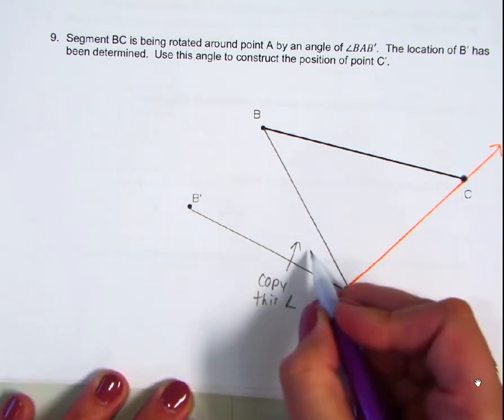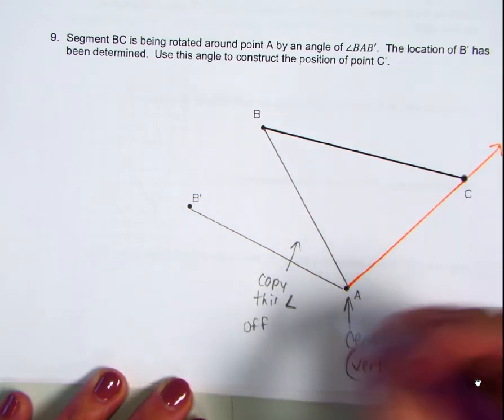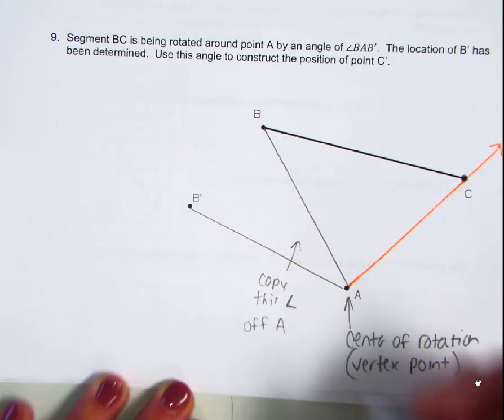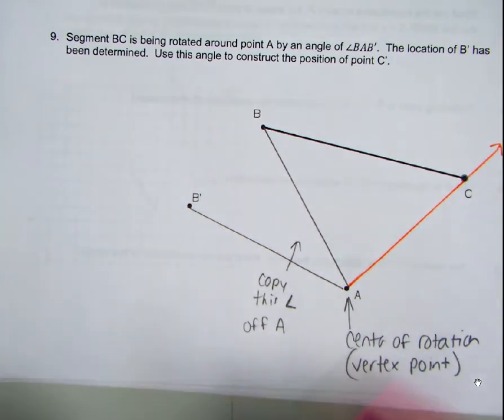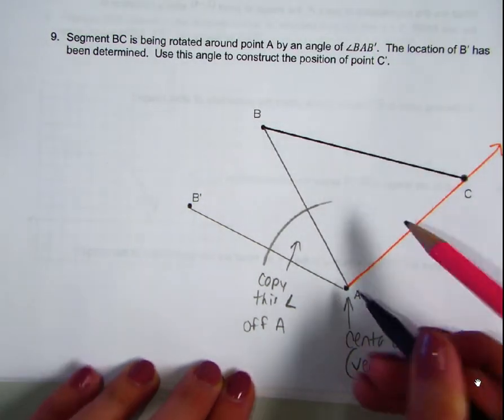Copy this angle off A. Okay, so I'm going to do my loop.